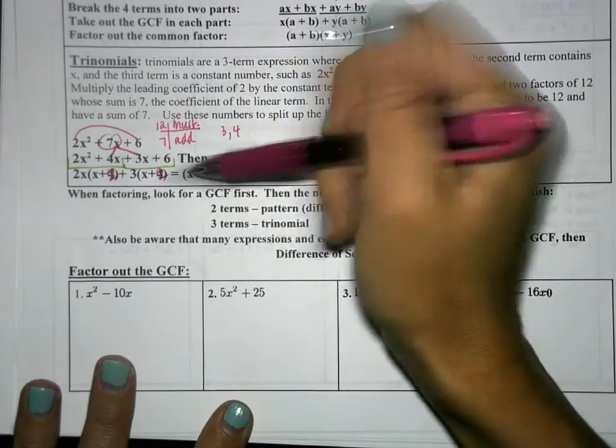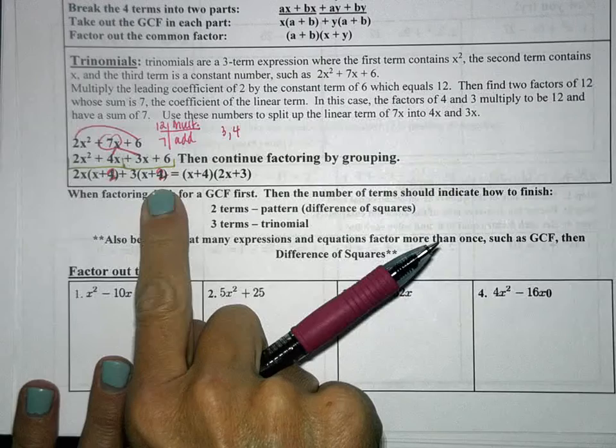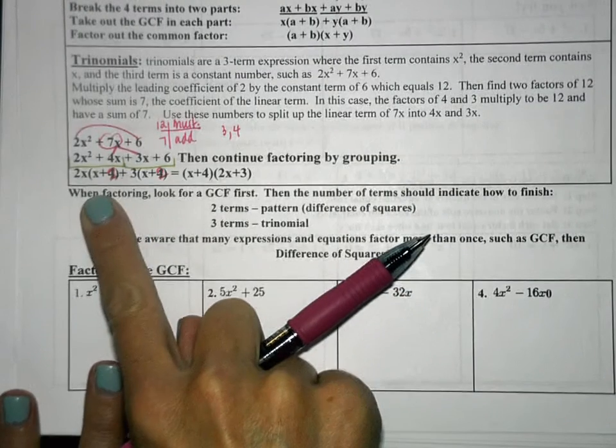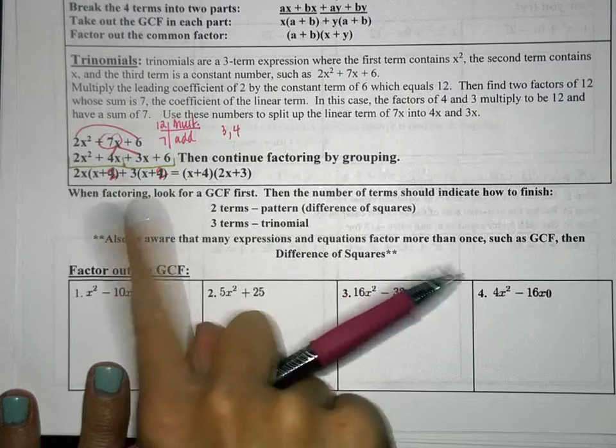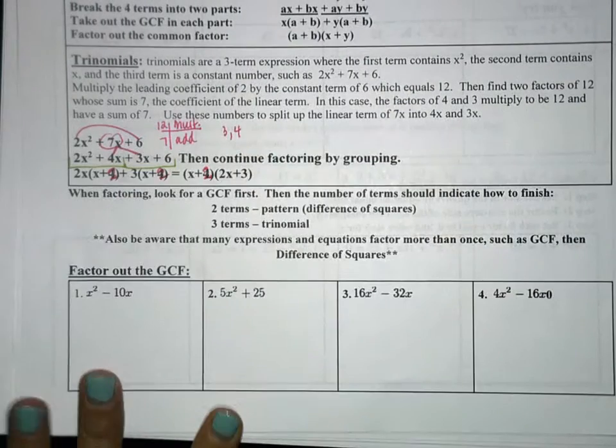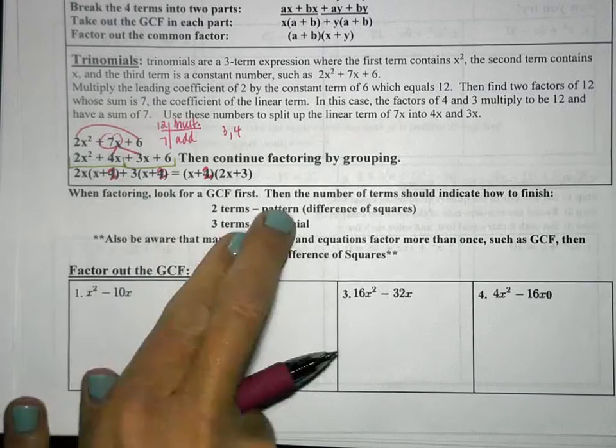And so if you notice, these have to match. So what I was confused by is that one was 2 and one was 4, and it didn't work. So you knew you made a mistake. So if that ever happens, you go back and check. And so this should actually end up being x plus 2, and then 2x plus 3.